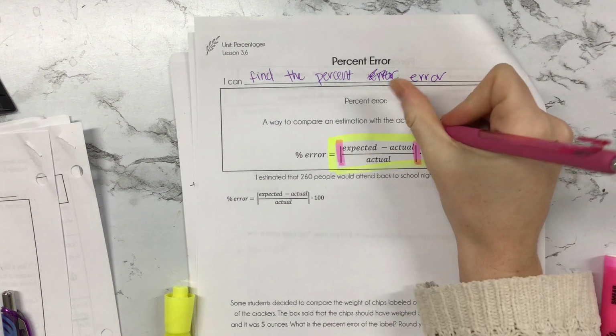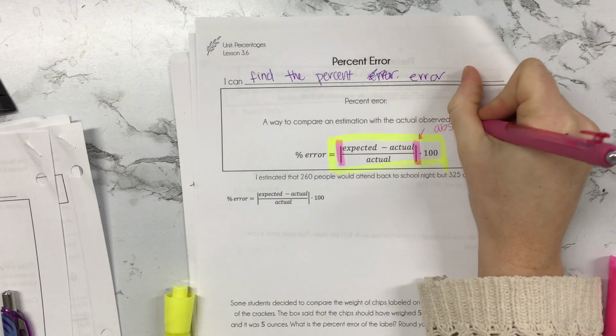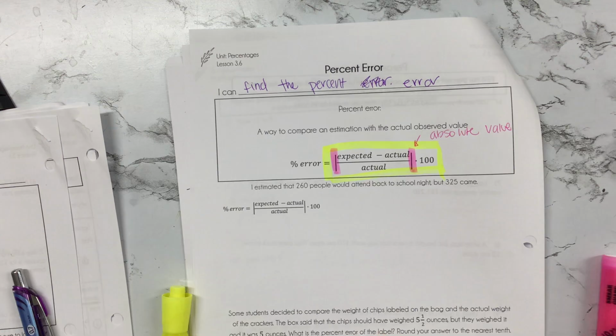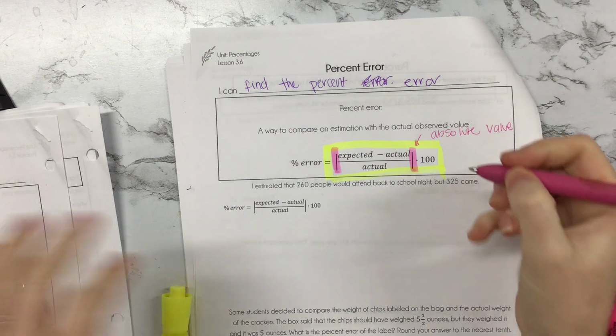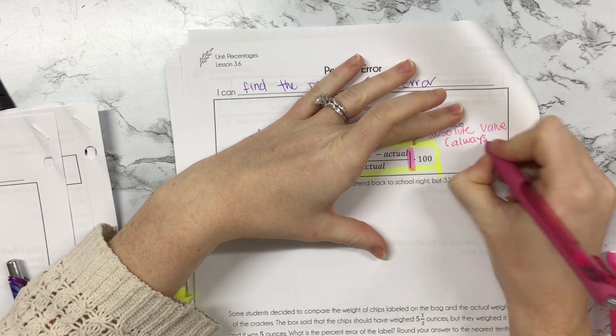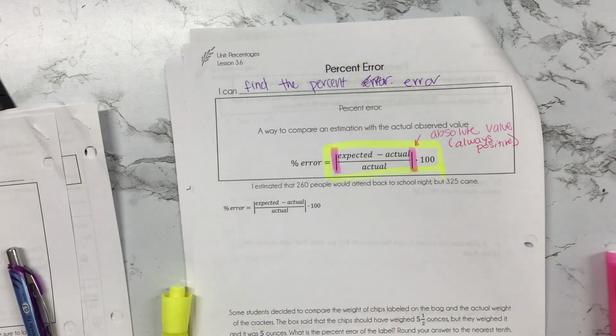So let's make a note of that. The absolute value is always positive, and then whatever that is times 100.